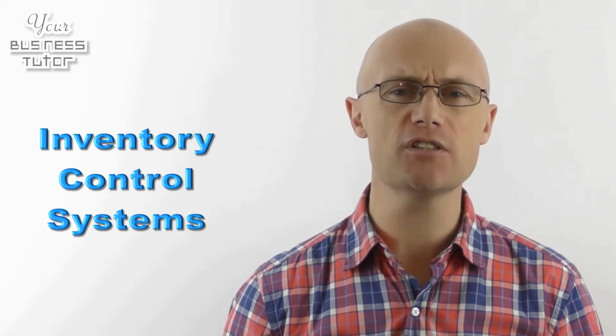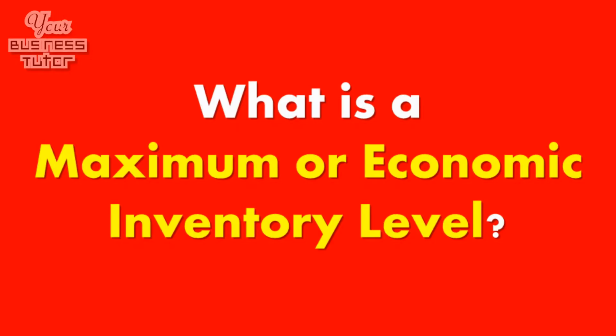An inventory management control system is used to effectively administer stock levels within a business. In other words, it is used to make sure a business always has the right level of inventory in stock when required. This is so important because there are a large number of costs associated with either holding too much or not enough stock. Given this, businesses will set up inventory control systems to determine appropriate stock levels for each item they hold. Let's look at the features of such a system by first asking, what is a maximum or economic inventory level?